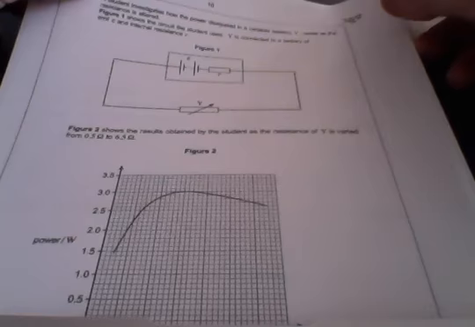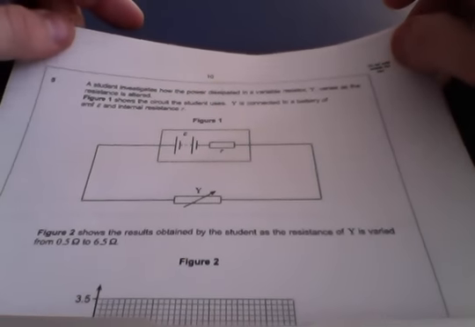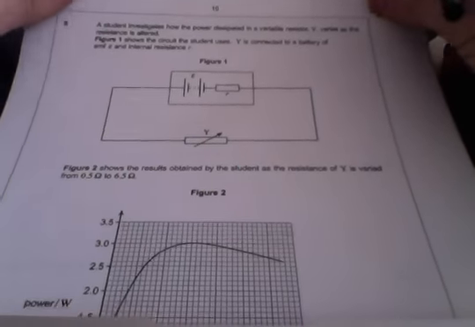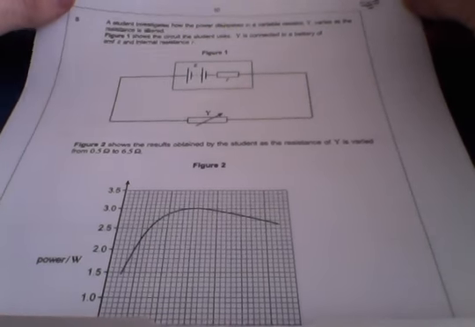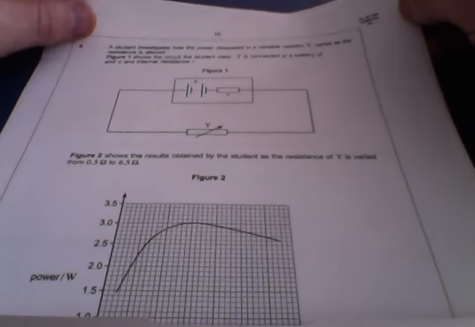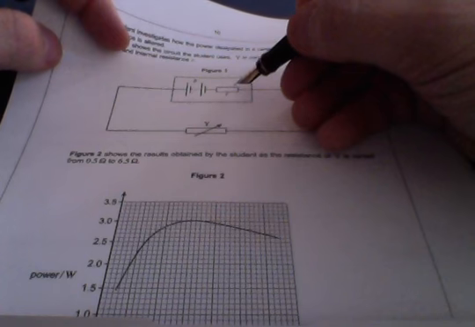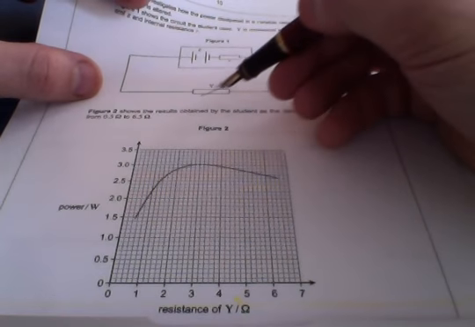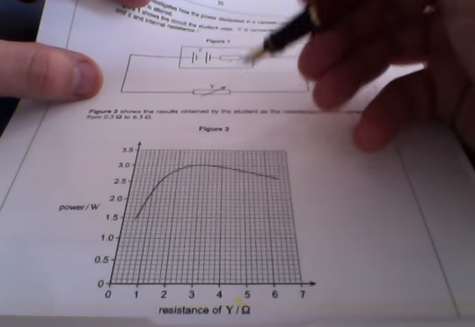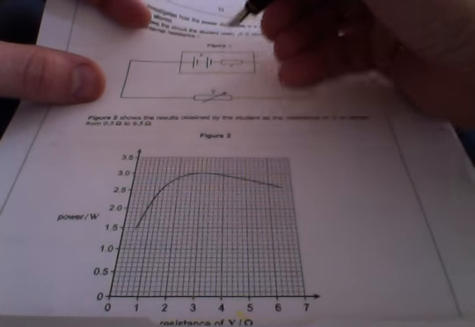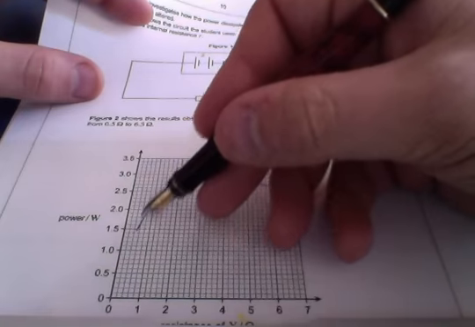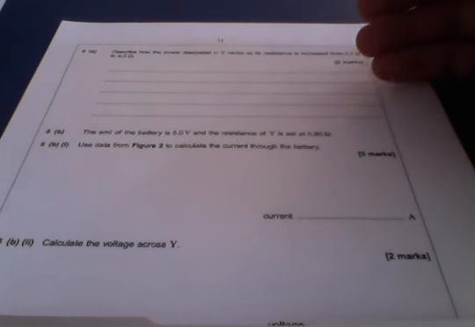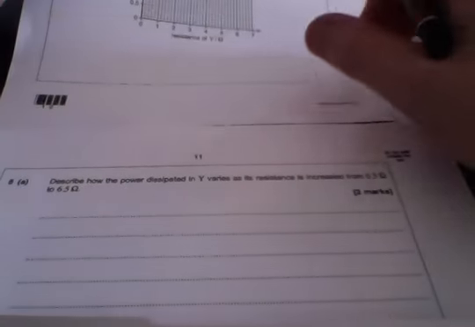Okay, let's look at question 5. I might even redraw this on the other page. However, simply what we've got is a standard internal resistance setup. You've changed the value of the resistor, the external resistor, the load resistor, and therefore the power has changed. So to describe how the power dissipation varies as it increases, what you're trying to do is describe this graph.